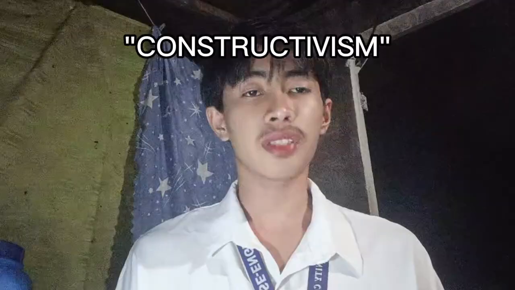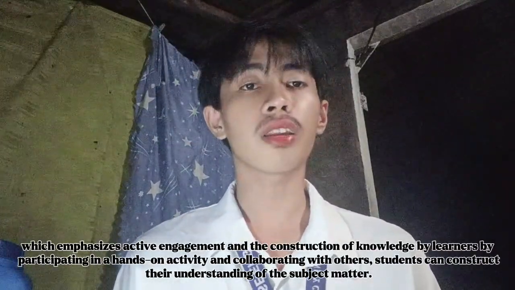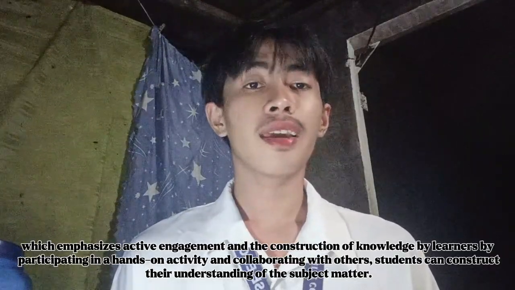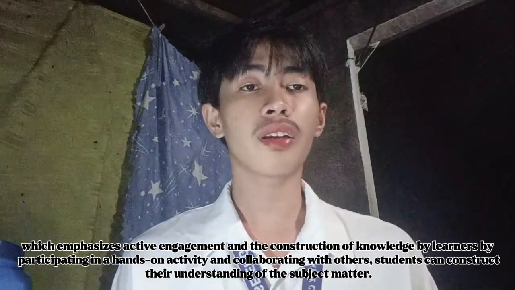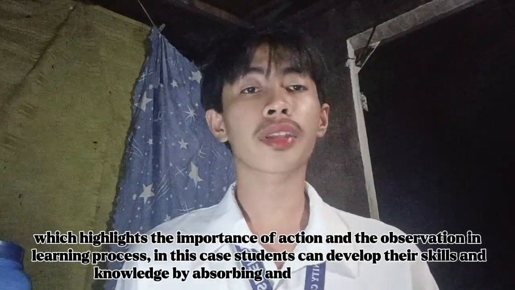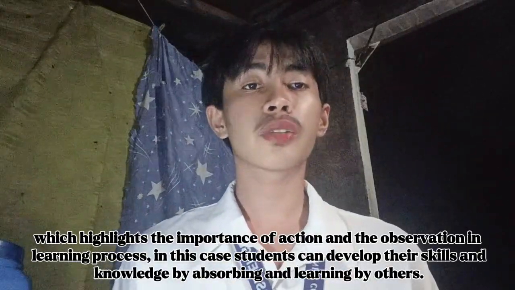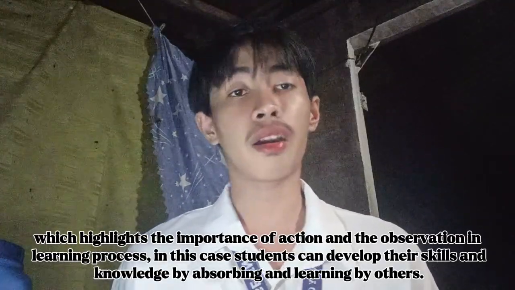The station rotation model is based on several theoretical perspectives that informed its design and implementation. For example, one of them is constructivism, which emphasizes the active engagement and the construction of knowledge by learners by participating in hands-on activities and collaborating with others. Students can construct their understanding of the subject matter. It also includes social learning theory, which highlights the importance of action and observation in the learning process. In this case, students can develop their skills and knowledge by observing the learning of others.